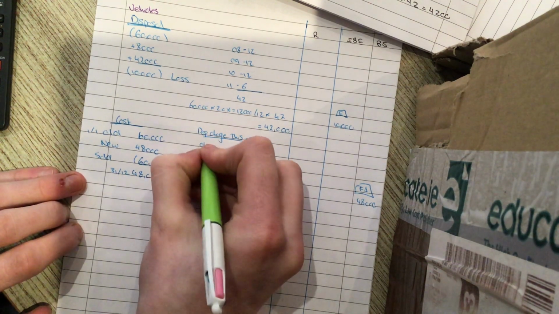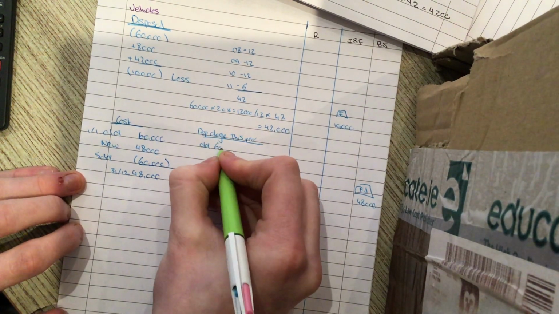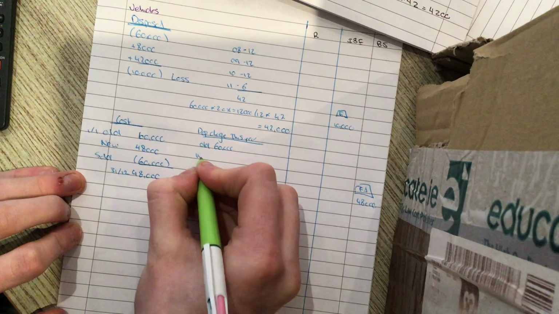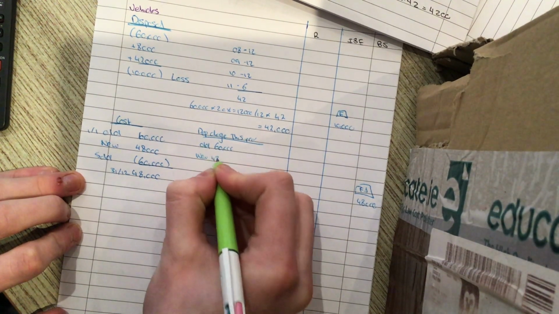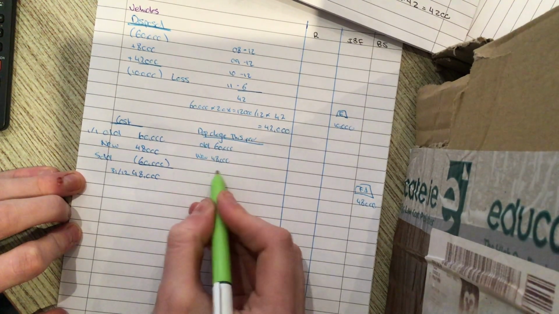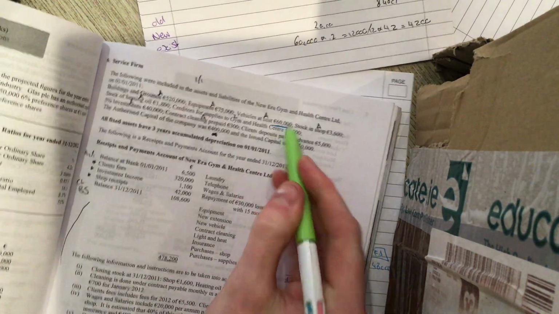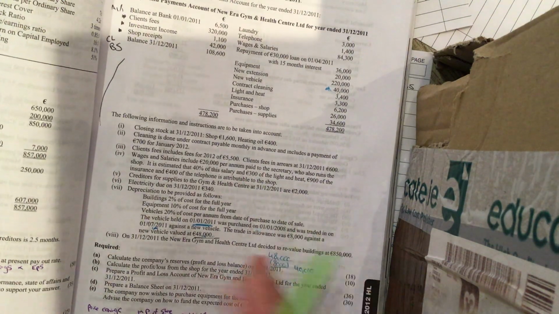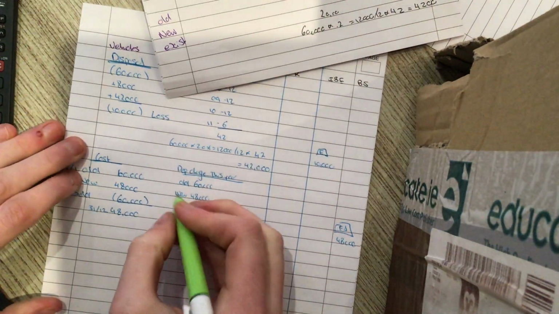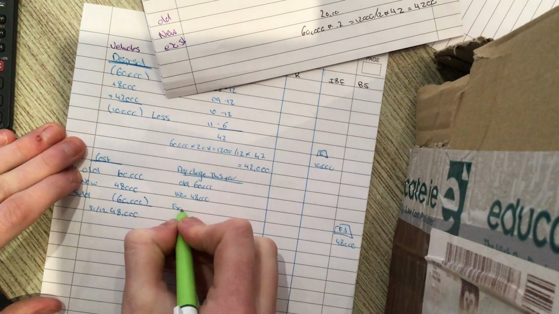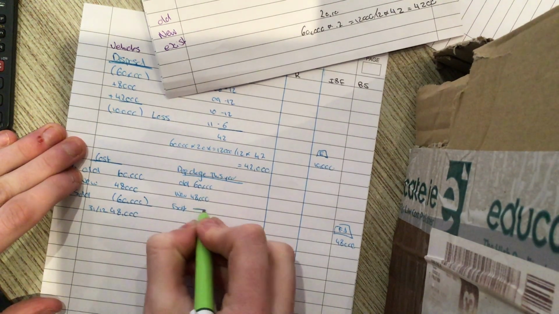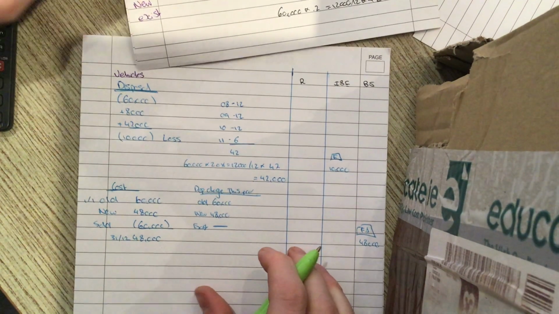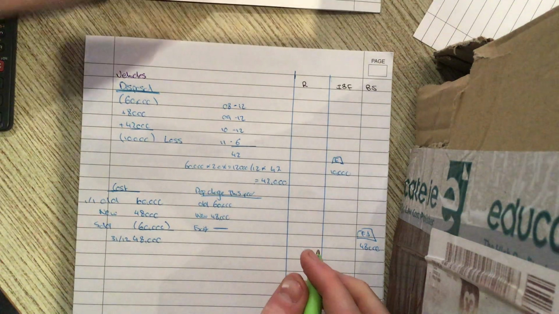I've my old vehicle, which was worth 60,000, and I've my new vehicle, which was worth 48,000. So I've no existing ones. Why? Because I sold this one and I bought this one. So there's no outstanding vehicles. In the last question, I had existing, but in this case, there's no existing, so I don't need to calculate the rate of depreciation on it, okay?